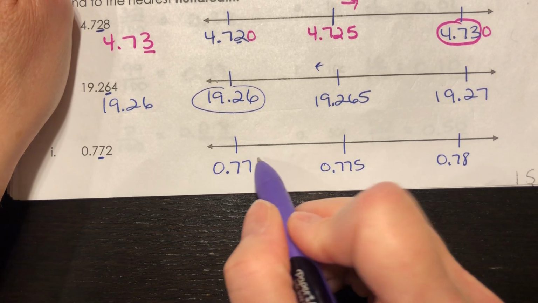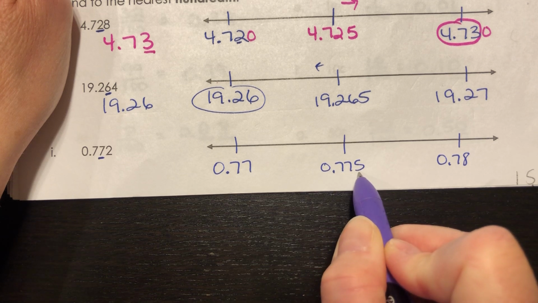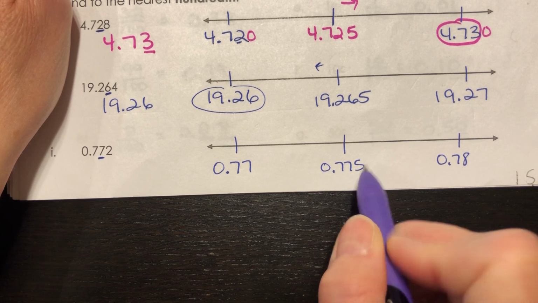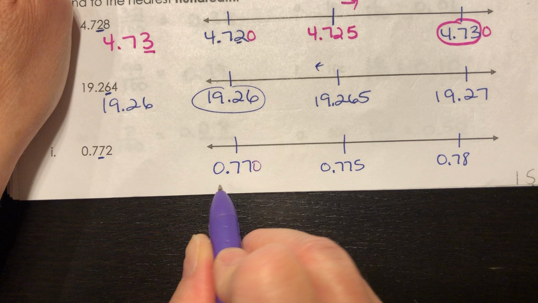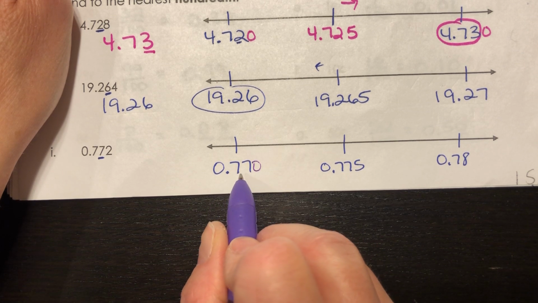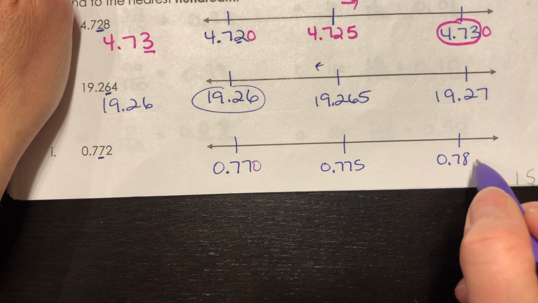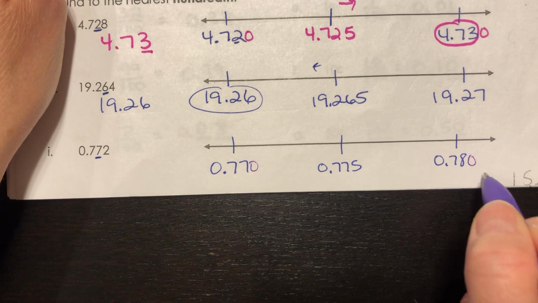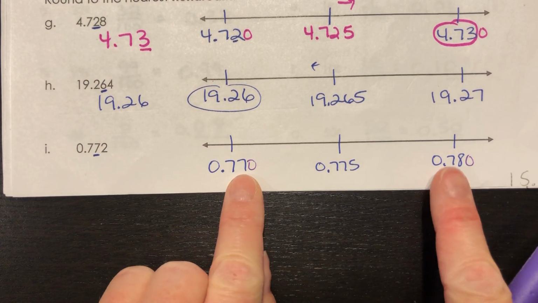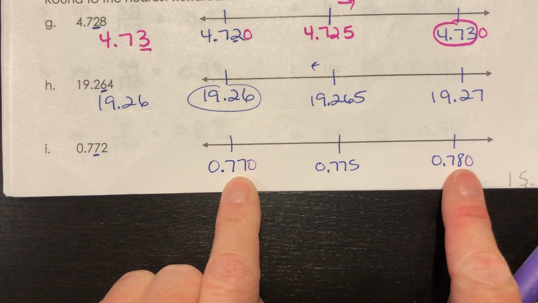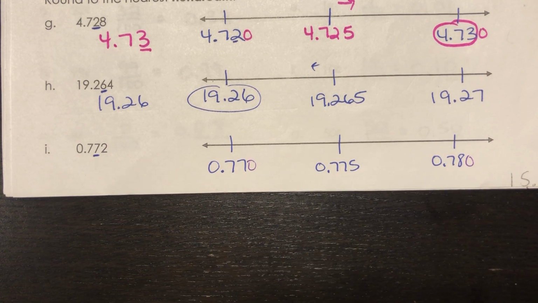And again, if you're having a hard time with why we're just putting a 5 on here, it's a halfway mark because technically I can look at 77 hundredths as 770 thousandths. Same way I can look at that as 780 thousandths. And halfway between 770 and 780 would be 775.